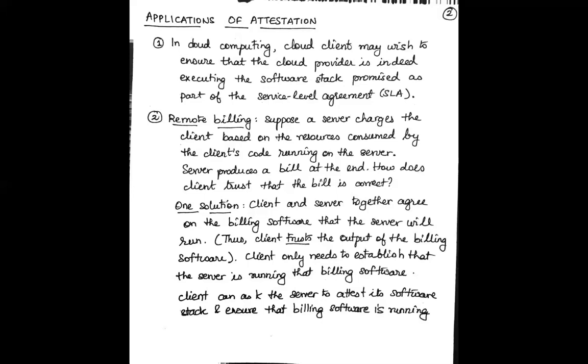One way that the client can verify the bill is to get a breakdown of the costs from the server saying, if you consume this much memory, you're going to be charged so much. If you consume so much CPU, you're going to be charged so much, and so on.